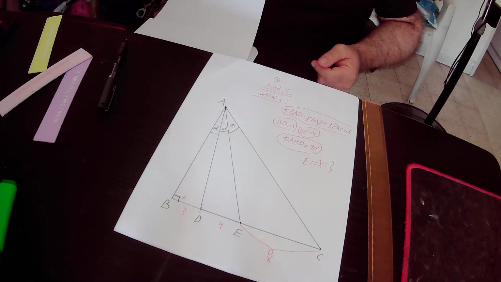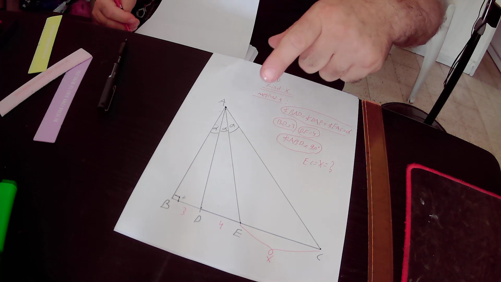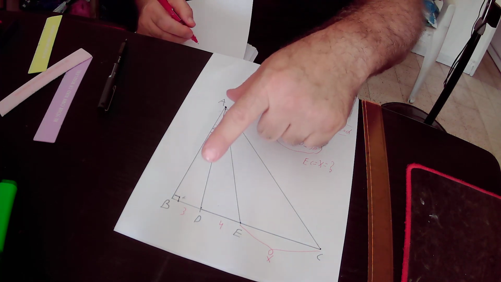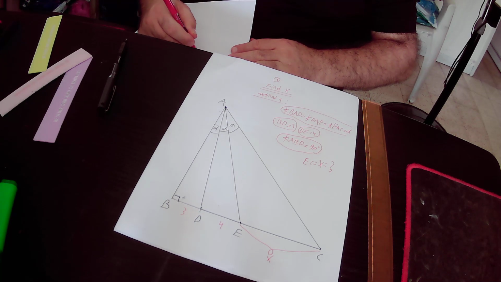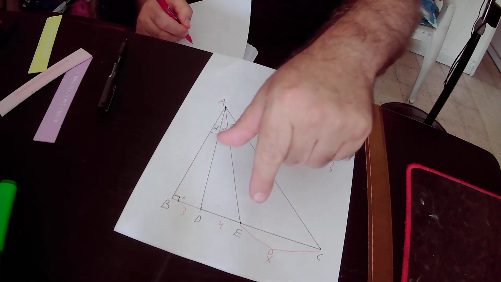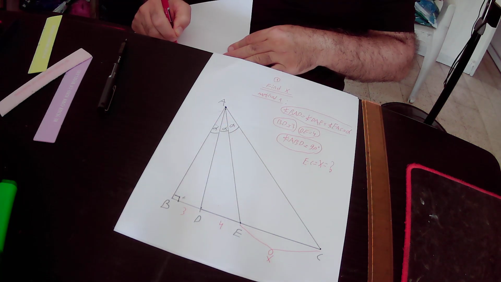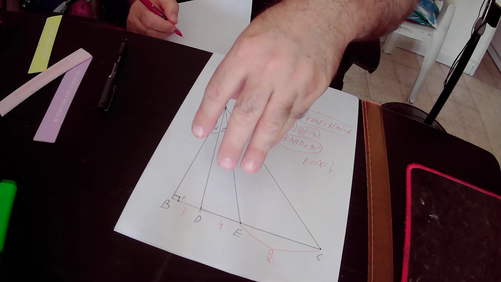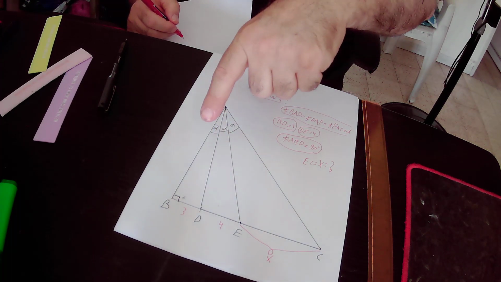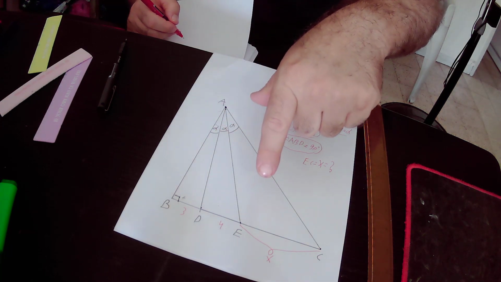Therefore, the following relationship exists between the sides of triangle BAE: AB over BD equals AE over DE. Again, in the right triangle ABE, AD is angle bisector. Therefore, AB over BD equals AE over DE.